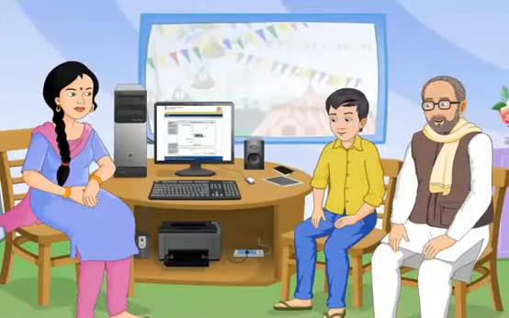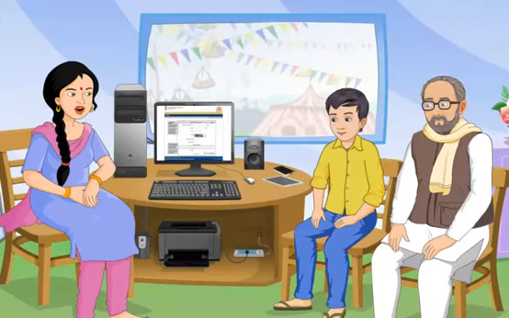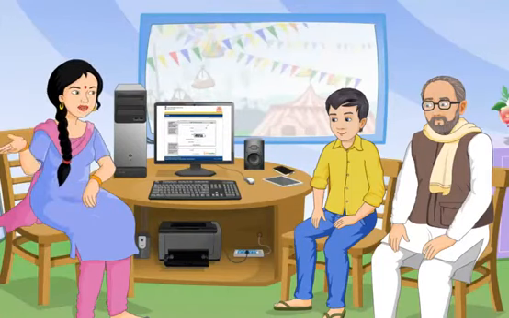Can a child below the age of 5 years get enrolled in this? Yes, of course. In case of children below the age of 5 years, one of the parents or guardian's name and Aadhaar or enrollment number shall be recorded.